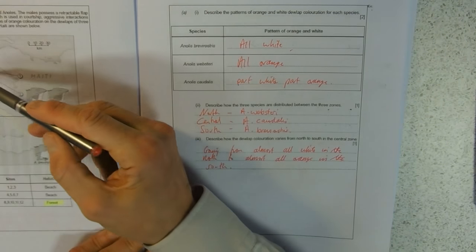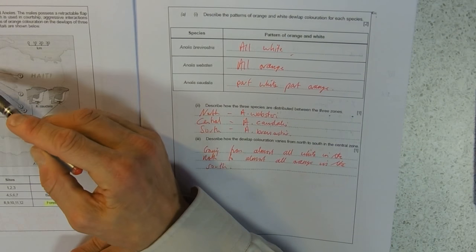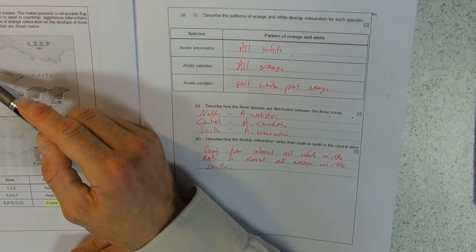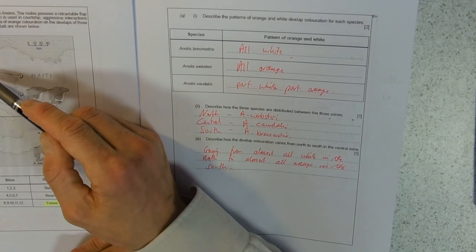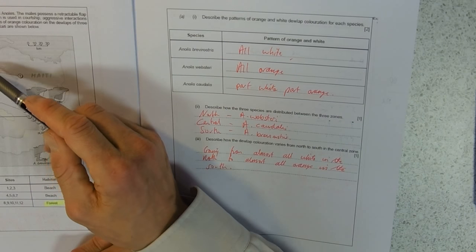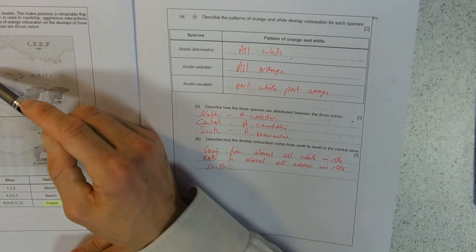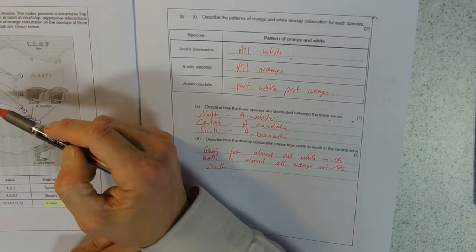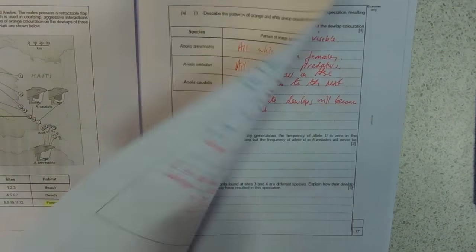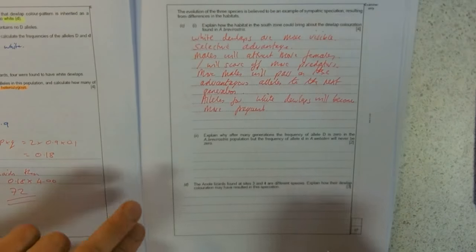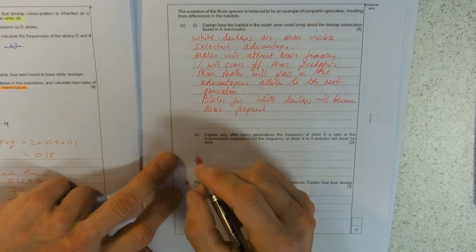The little d up in the north, little d for white, well, it might be hiding behind a big D. It might be in the heterozygous, so not expressed. So there's always a chance that with heterozygotes, it'll get passed on because it's not being expressed as white, it's kind of hiding behind the orange. And that's what we need to explain there. So quite a tricky explanation.